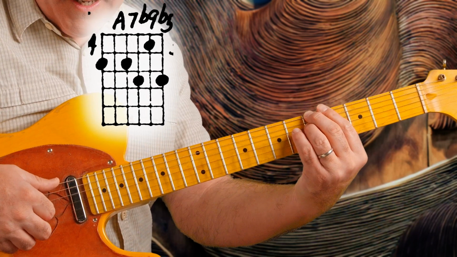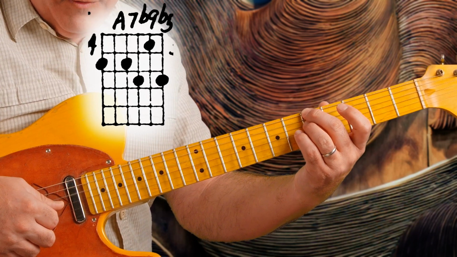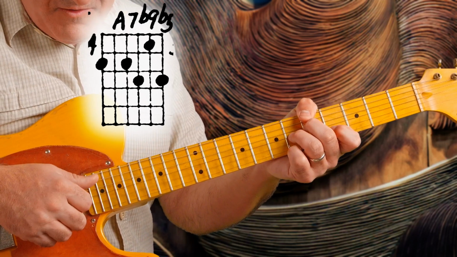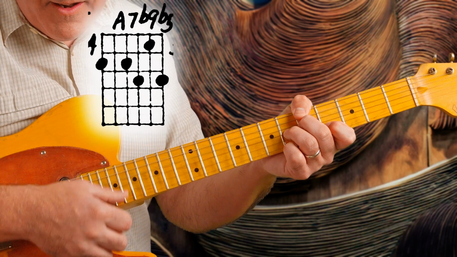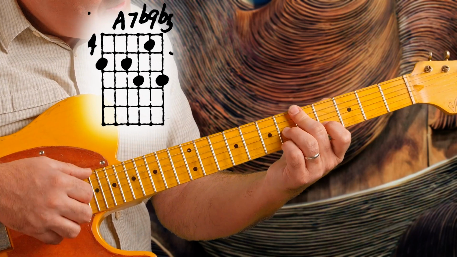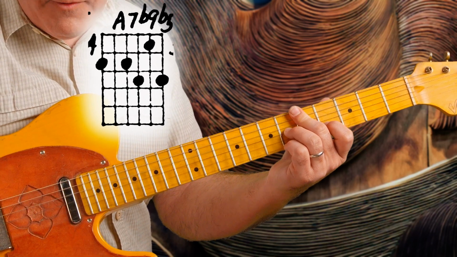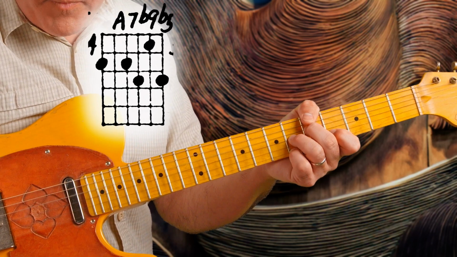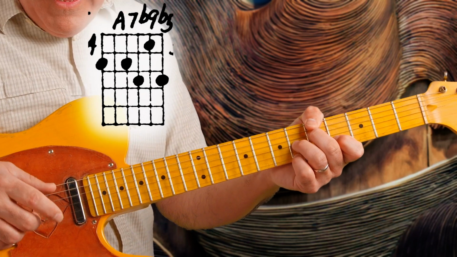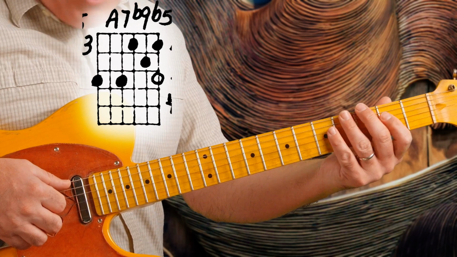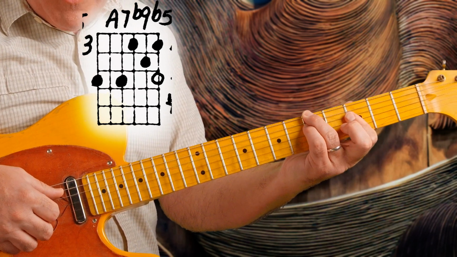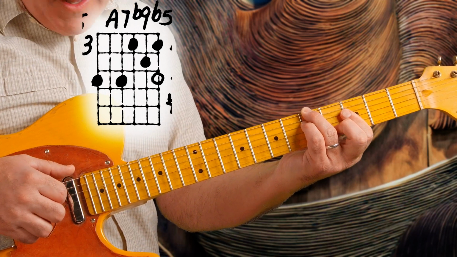Position 4, the next one, A7 flat 9, flat 5. We have the root, flat 7, 3. What are we doing here? Root, flat 7, 3, flat 5, flat 9. You could use the second finger to get that if you want, but I'm going to use my thumb for this one, depending on where I'm coming from, where I'm going to. A7 flat 9, flat 5, again on position number 3. So we've got the root note, the flat 7. We've got the flat 9, we got the old flat 5, and then the flat.